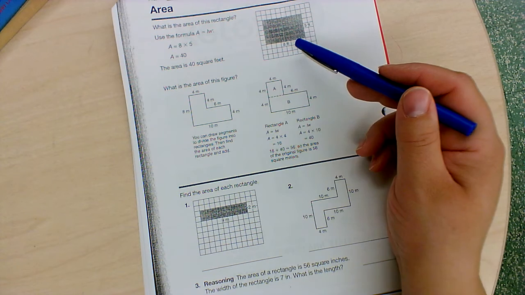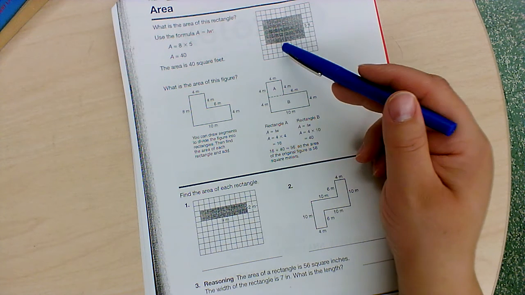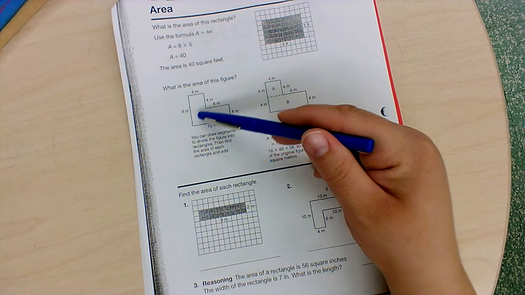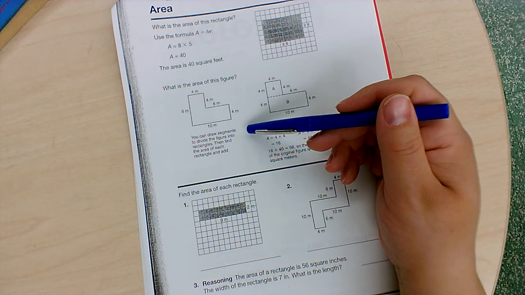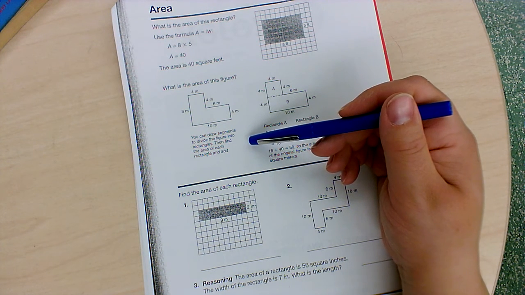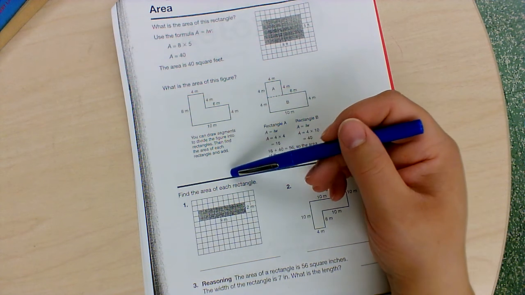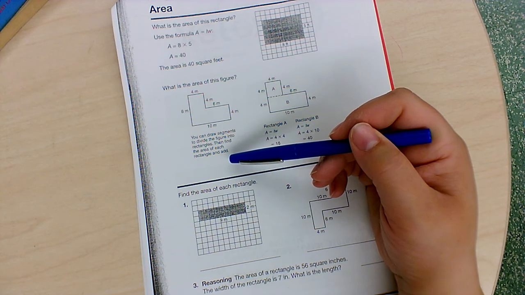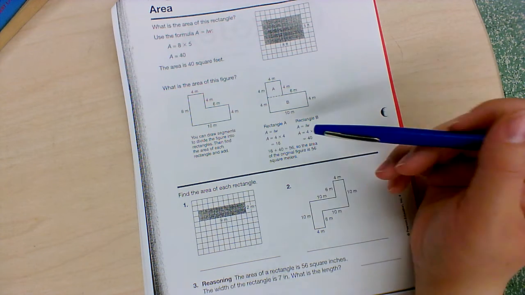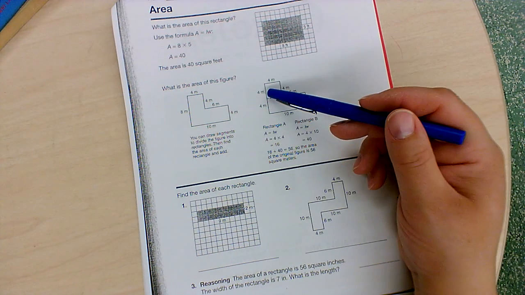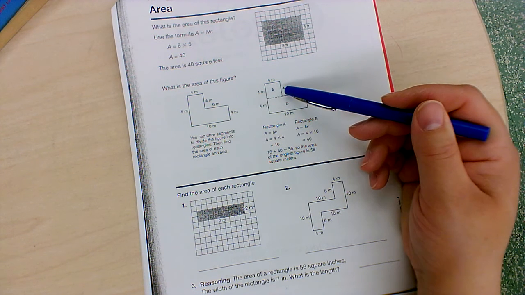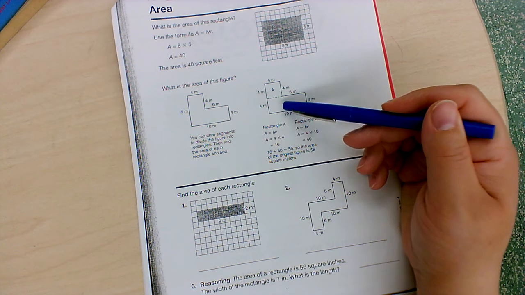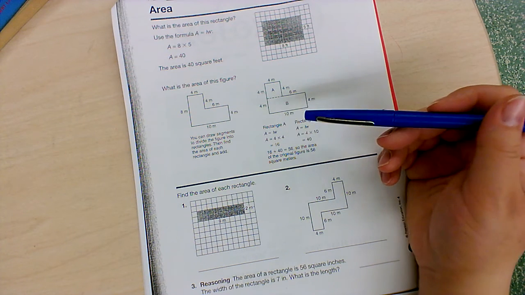So if it's a rectangle or square, it's fairly easy to find out. If the shape is not a simple shape, then you have to break it into smaller parts. It says you can draw segments to divide the figure into rectangles, then find the area of each rectangle and add. So they broke this into a square here and a rectangle here. You could also do it this way, whichever way is easier for you.